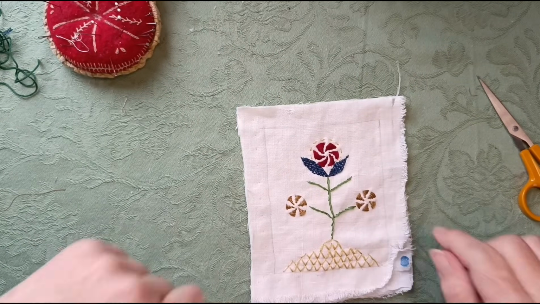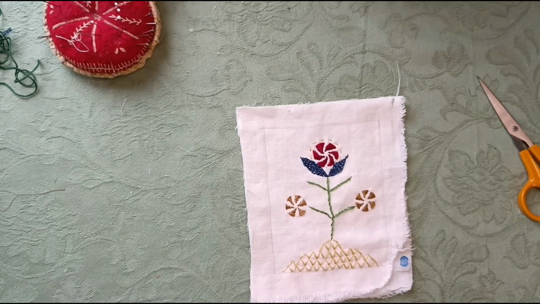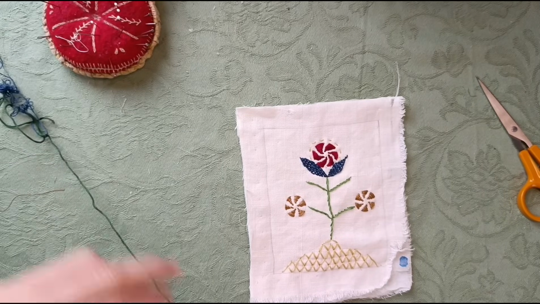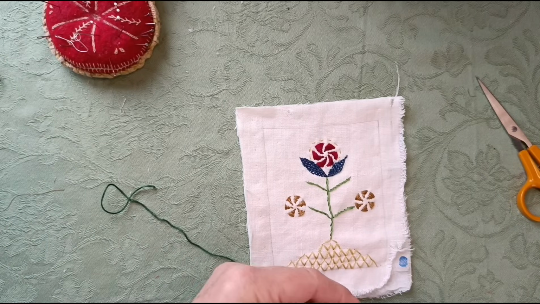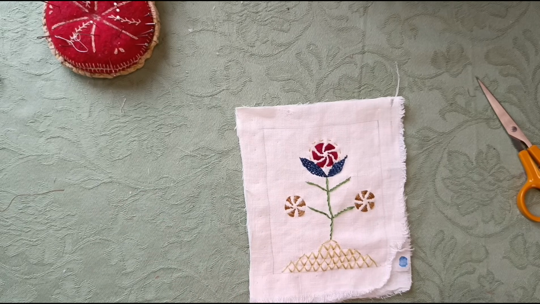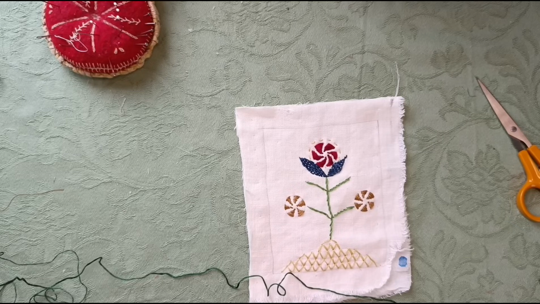What colour shall I do in there? Tell me what colour. I got this dark green. I was going to use that for some leaves with the Convent stitch. Maybe I'll use that in there as well. It is very much distinguished by having a limited range of colours, rather than other embroidery styles that are a riot of colours.